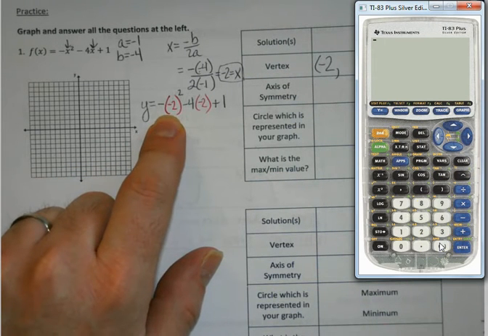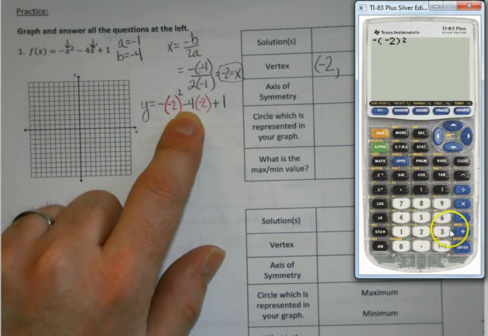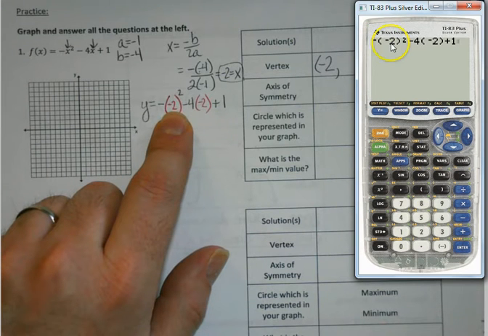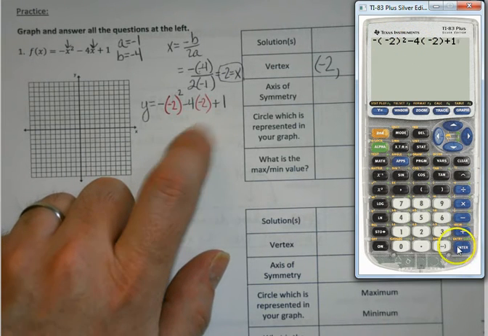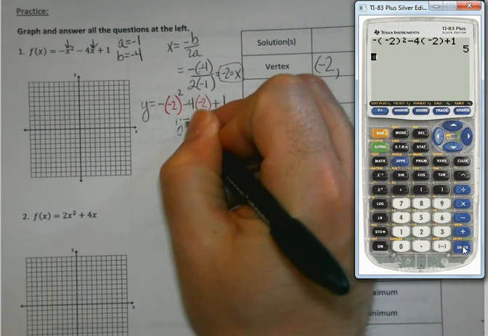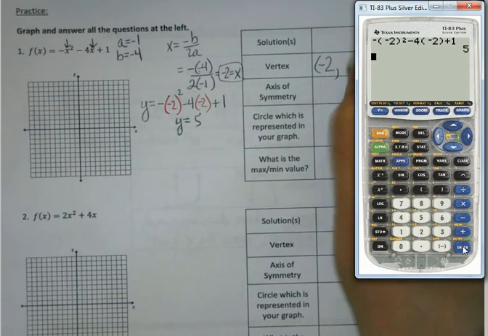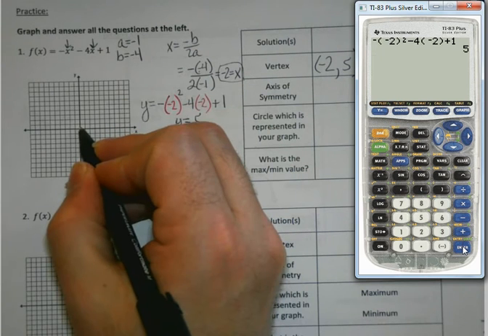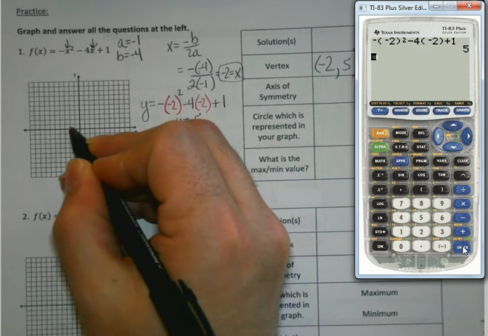So I got negative 2 squared minus 4 times negative 2 plus 1. Okay, let me make sure I type that in right. Yes, looks good. So my y equals positive 5. Now here's how we're going to see if we did this right. Once I get my vertex, and just watch the coolness start. 1, 2, 3.